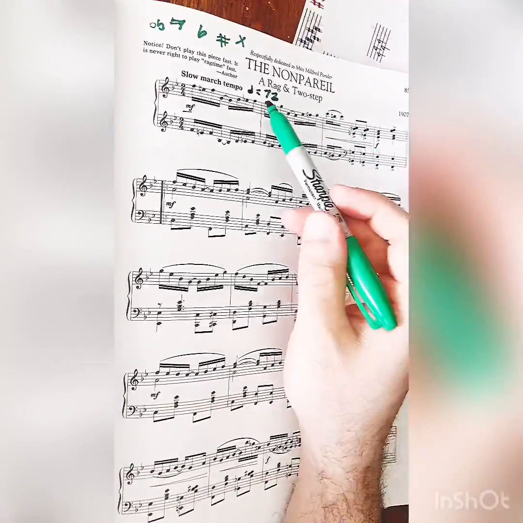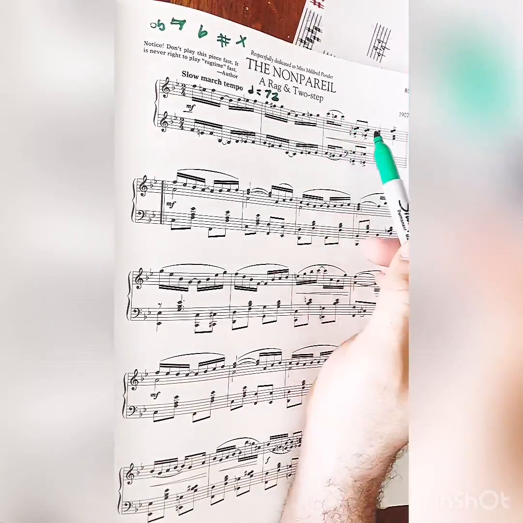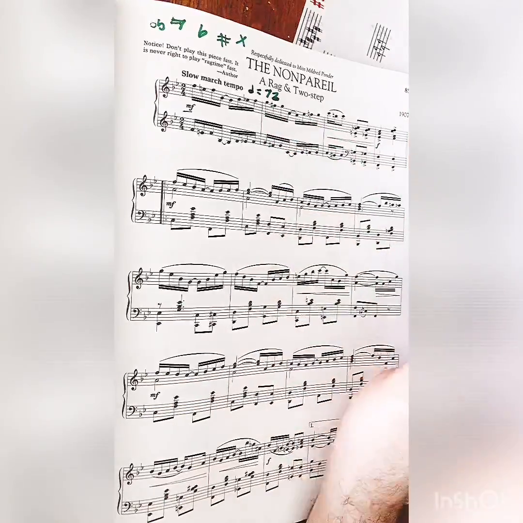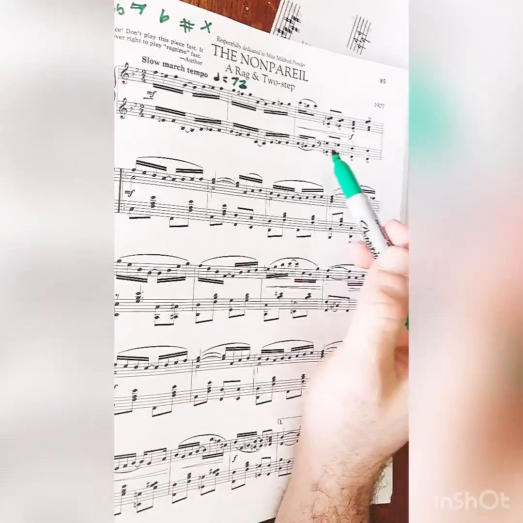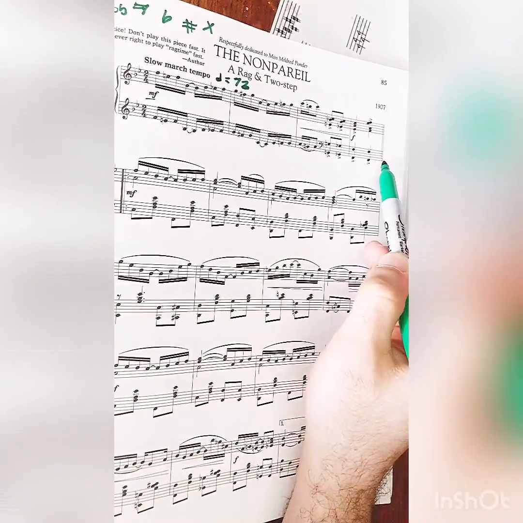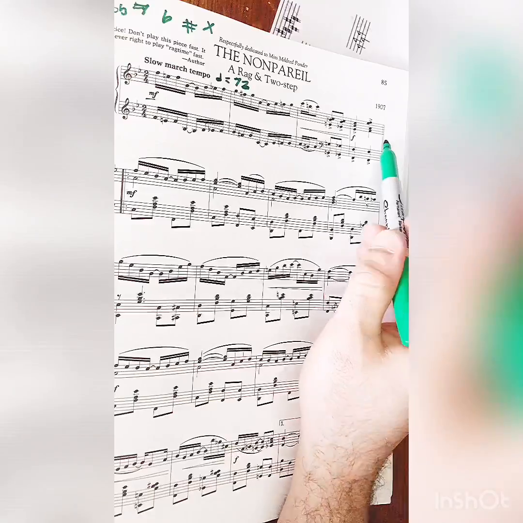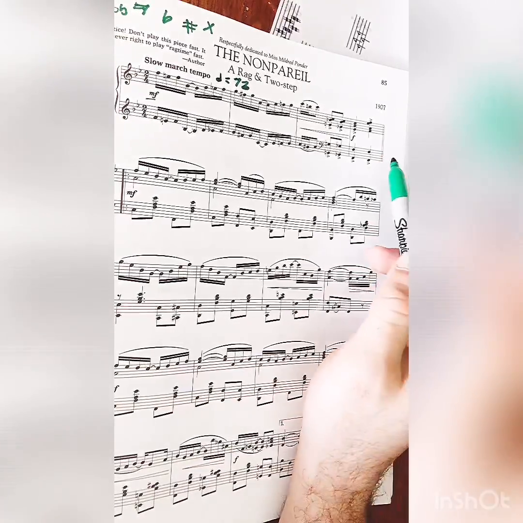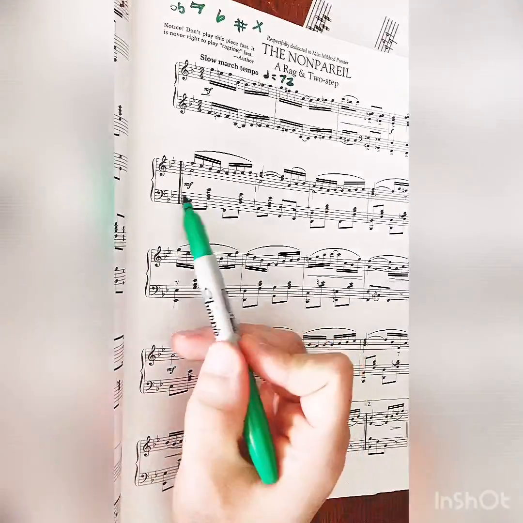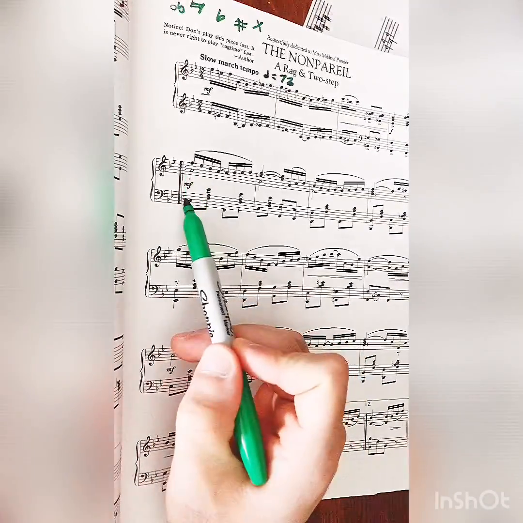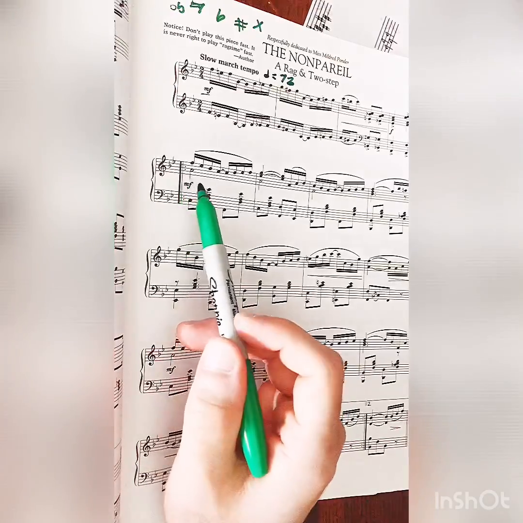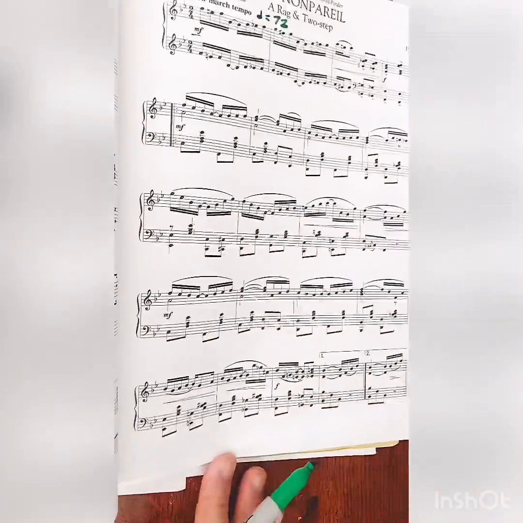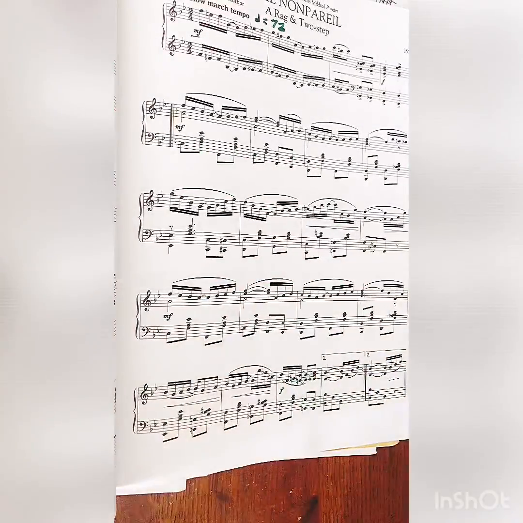Now, I talked about the measures, how these measures are separated by these vertical thin lines. At the end of a theme or a section, for example, right here, the end of this intro, you'll see a double thin line that indicates the end of a section or a theme. You might also see this bold double line with 4 dots, 2 in the treble and 2 in the bass. That's a repeat, so that means this section is going to have a repeat.